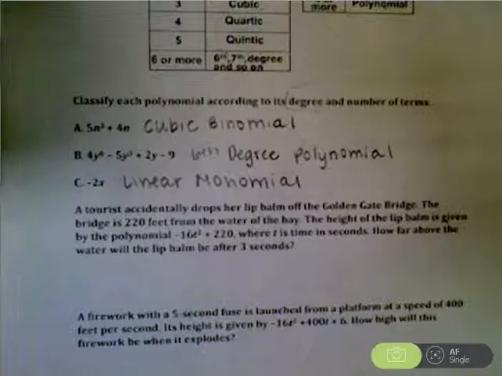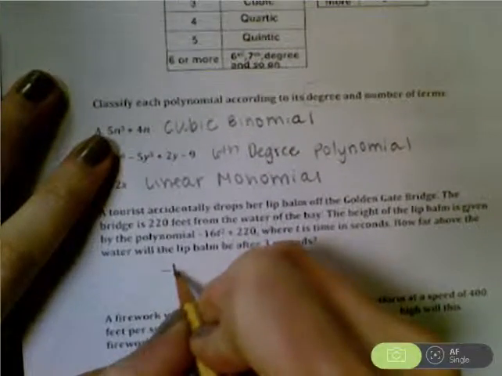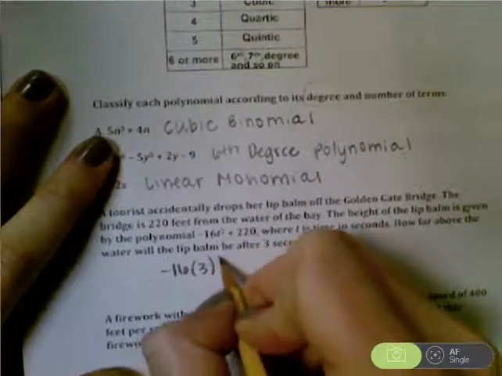Okay, so to solve this problem, we're going to use the formula given to us, negative 16t squared plus 220, and the information given to us that it has been falling for 3 seconds to solve the question. So what do I need to do? Plug 3 in for t. So I'm going to plug in negative 16 times 3 squared plus 220.